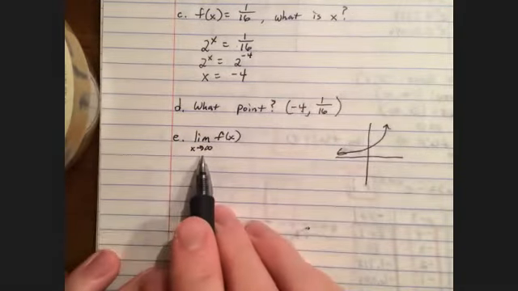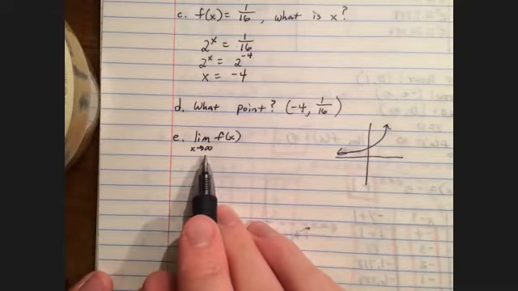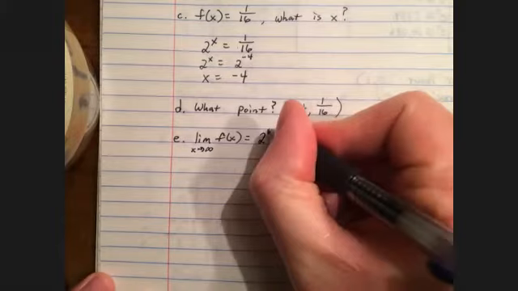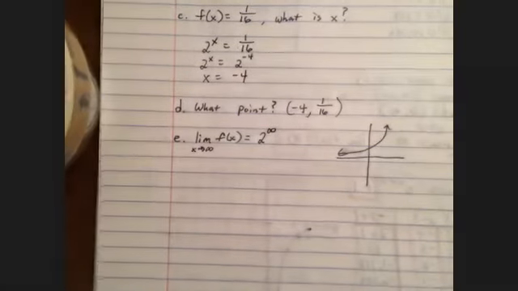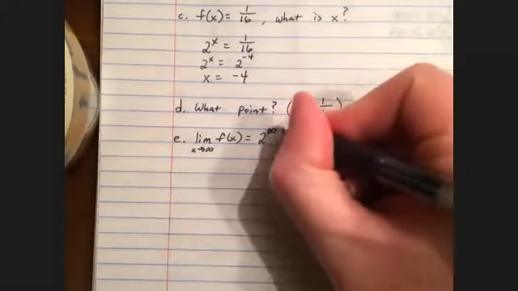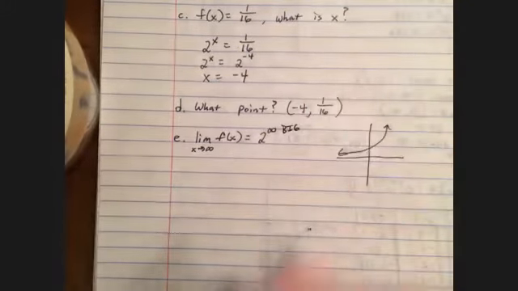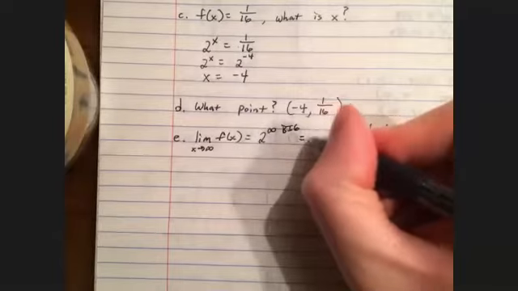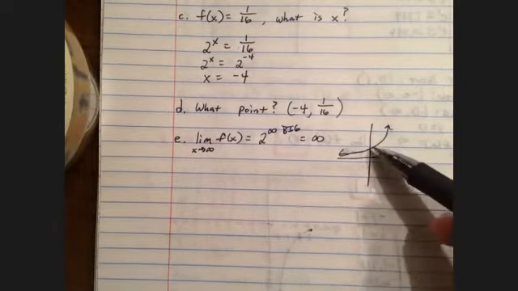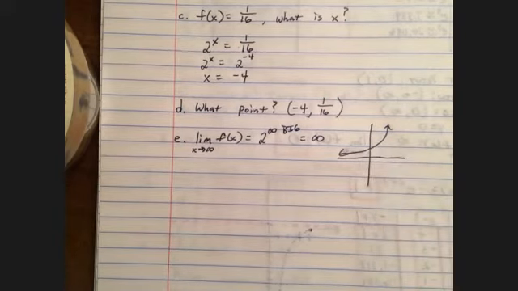If we're saying that x is approaching infinity, we're basically saying, what's happening right here? It's 2 to the infinity. Well, that's a really big number. That's really big. So it's infinity. And you can look at your graph and see, well, as x approaches infinity, it's going to go to the y value of infinity.